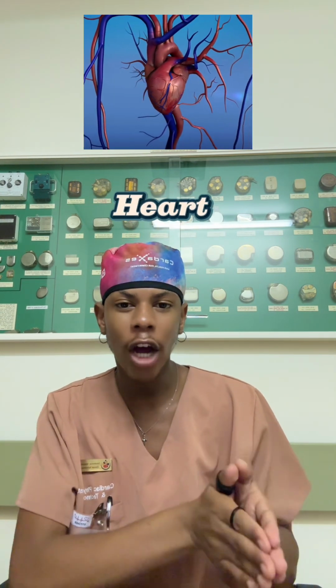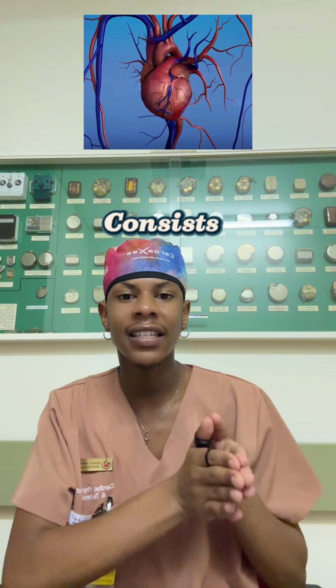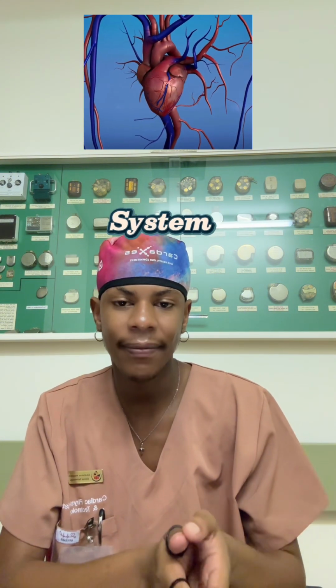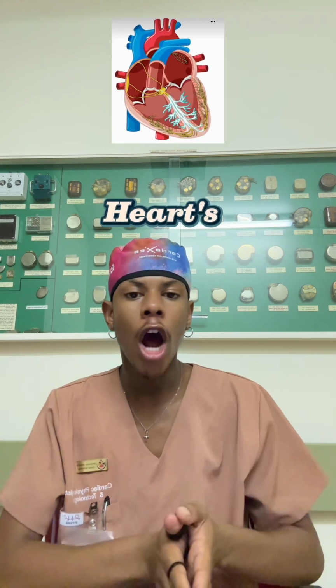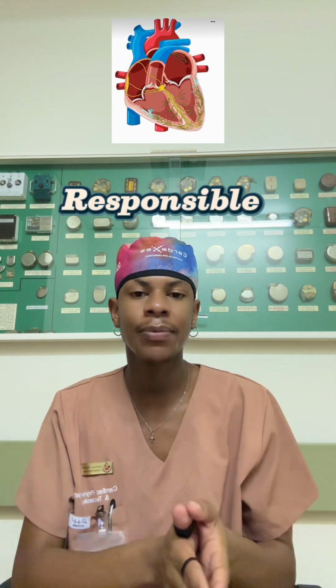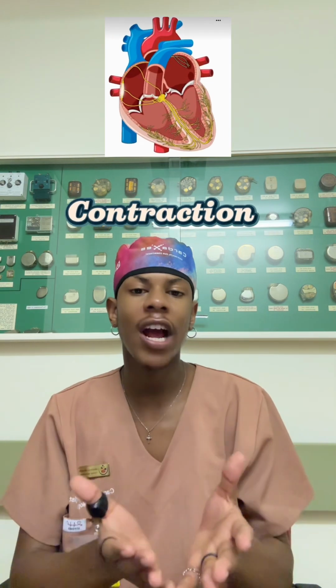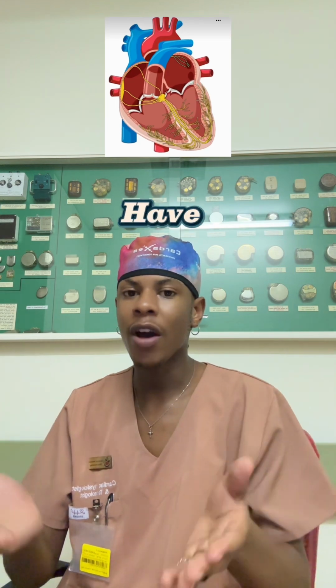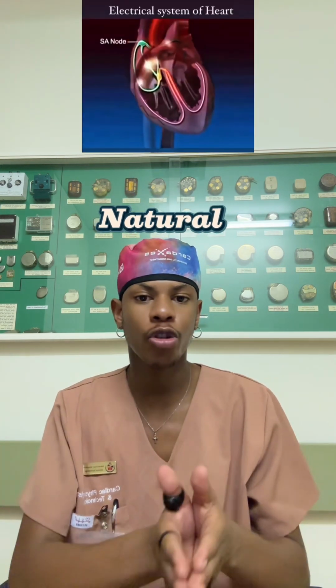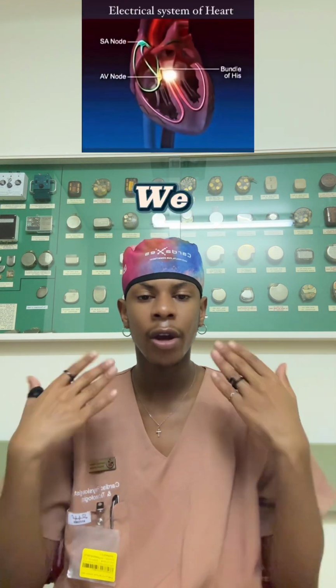The second part is the electrical part of your heart, which consists of your conduction system. The conduction system includes your heart's natural pacemaker, which is the sinoatrial node, which is responsible for the contraction of the heart. What happens then when you have a problem with your heart's natural pacemaker? That's where we come in.